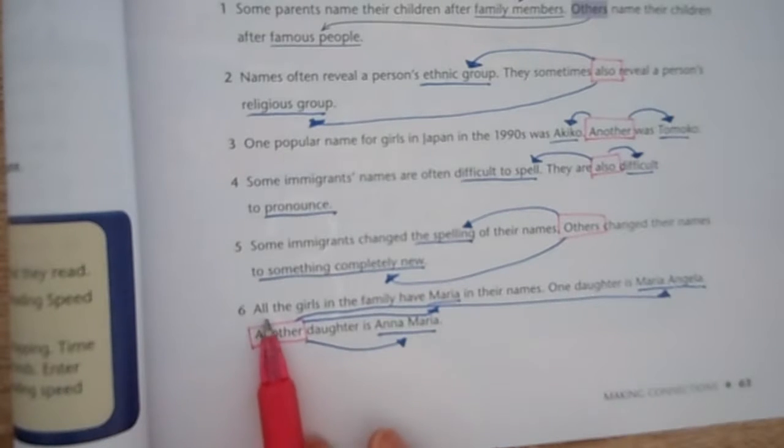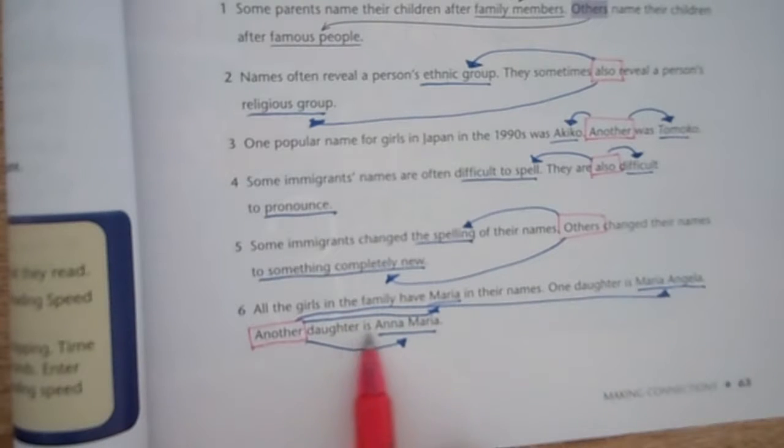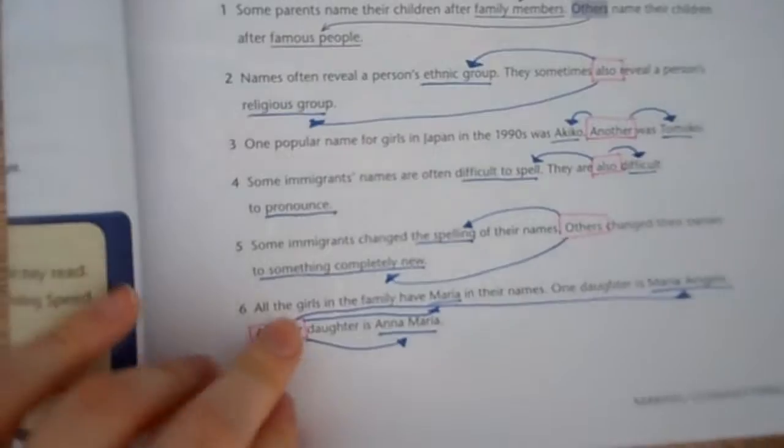All the girls in the family have Maria in their names. One daughter is Maria Angela, another is Anna Maria. So here it's telling us about how everyone in the family has Maria as their name, and then these are the two examples, Maria Angela and Anna Maria.